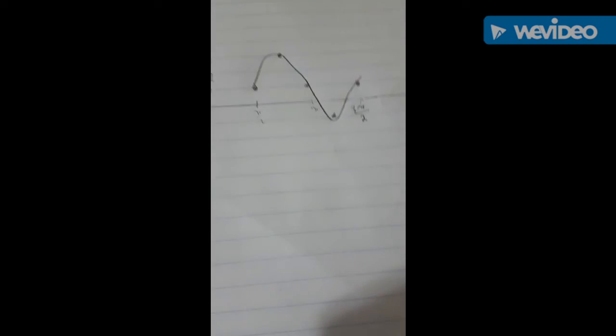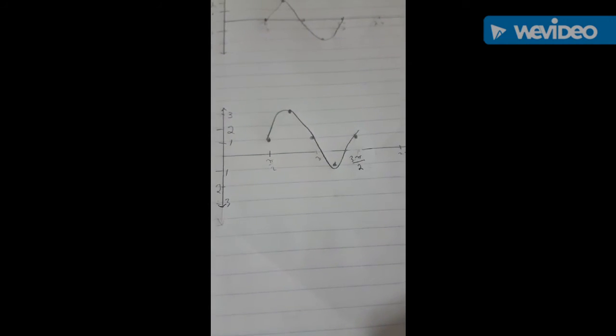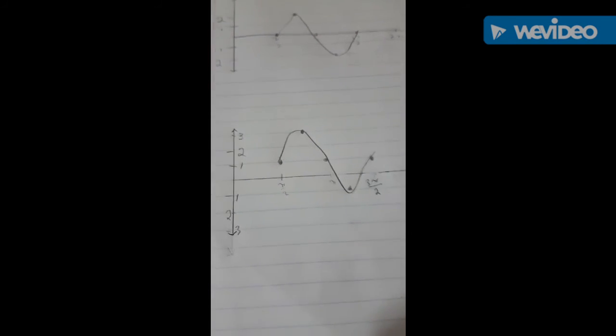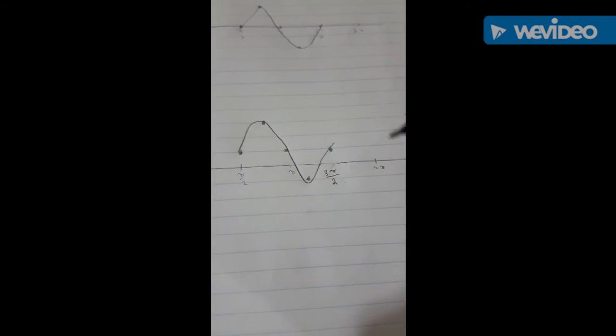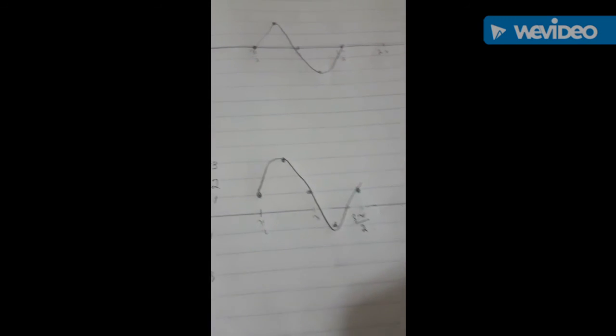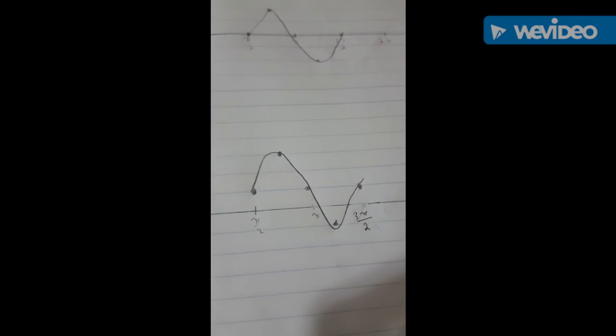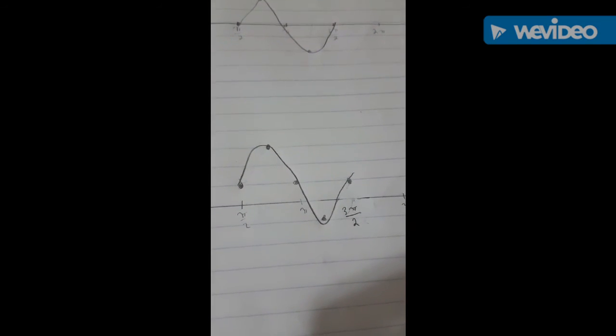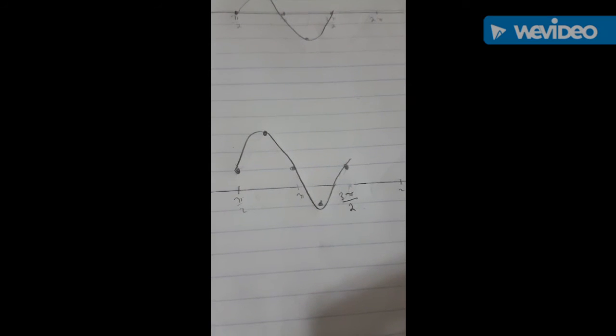Alright, so as you can see, all we did was just move it up by 1. So really nothing has changed. Our period is still pi. Our amplitude, although it's shifted slightly, all it's done is move up by 1. And that's pretty much it. All we did was just move the sine function up 1.